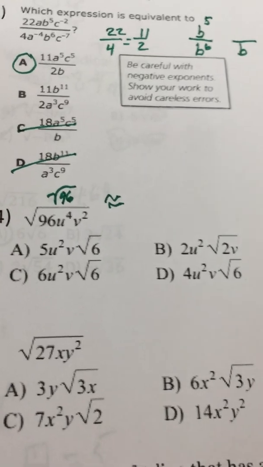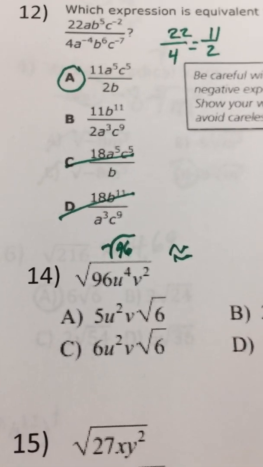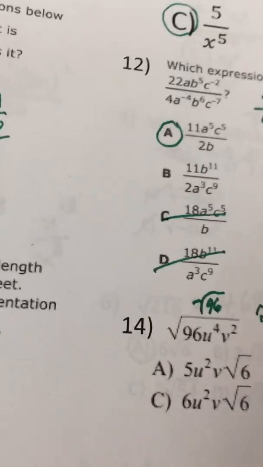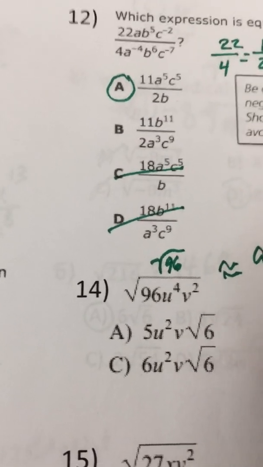Let me grab a calculator real quick and stick that one in. Square root of 96 and see what that is going to give me. Where is my calculator? Sorry, I thought I had that one in, but I did this one by hand the other way. So I'm grabbing my calculator. I'm putting in 96 and hitting square root. It is 9.79. So this is approximately 9.79.